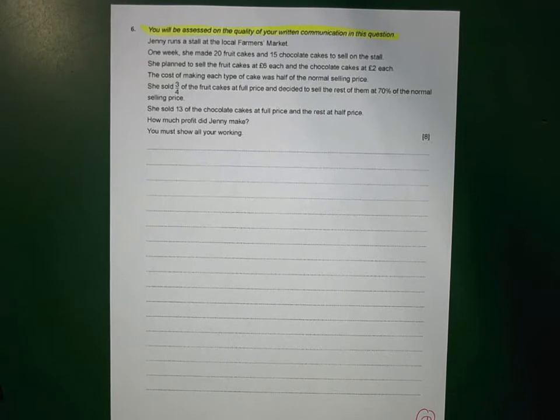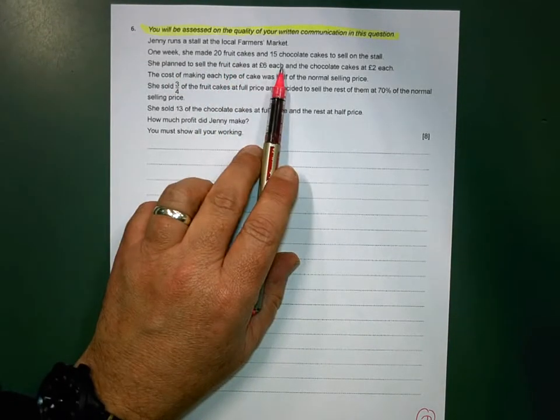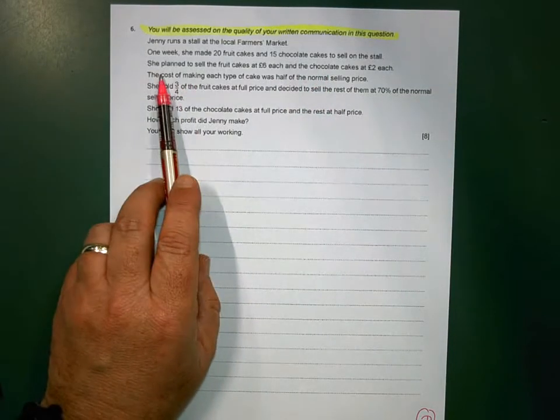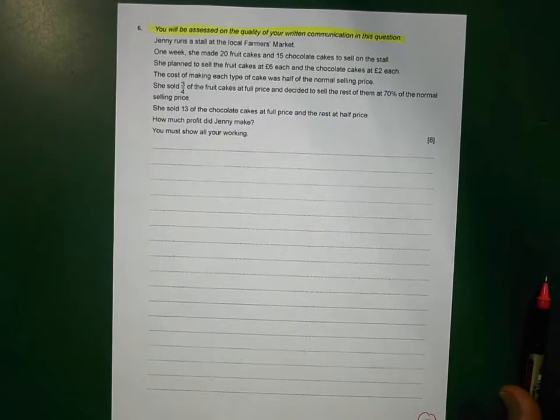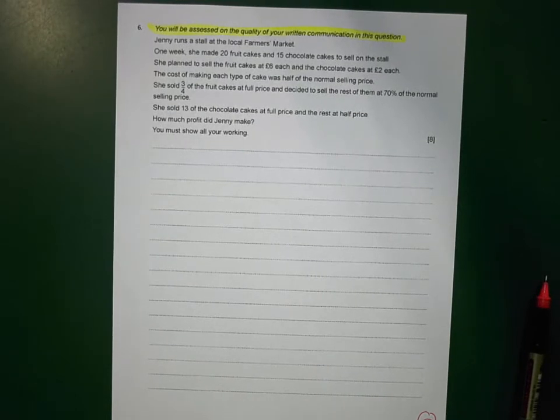So Jenny runs a stall at the local farmers market. One week, she made 20 fruit cakes and 15 chocolate cakes to sell on the stall. She planned to sell the fruit cakes at £6 each and the chocolate cakes at £2 each. The cost of making each type of cake was half of the normal selling price.